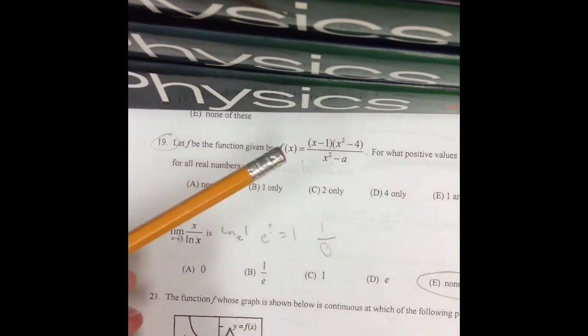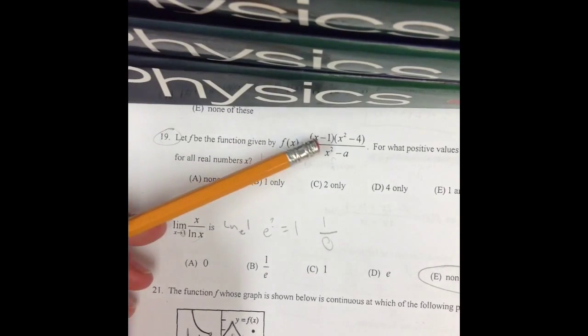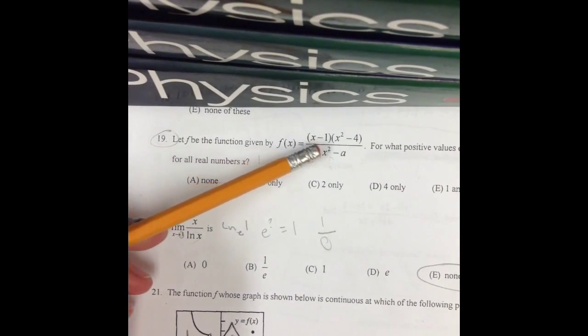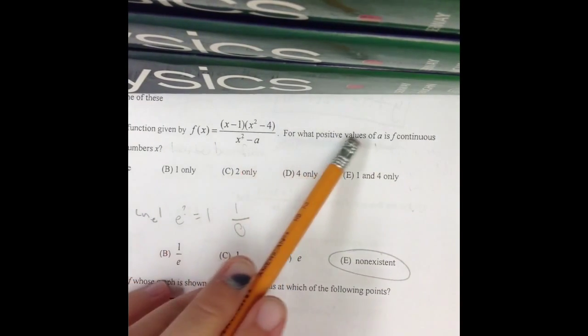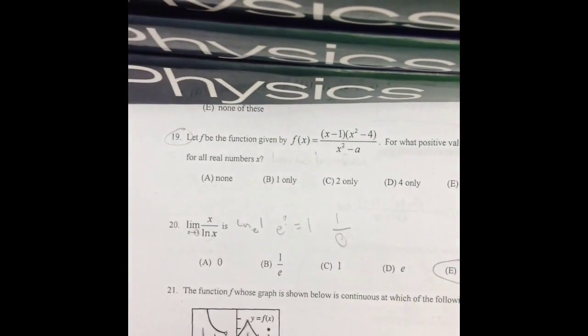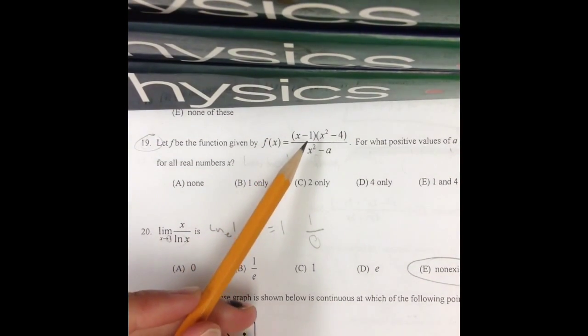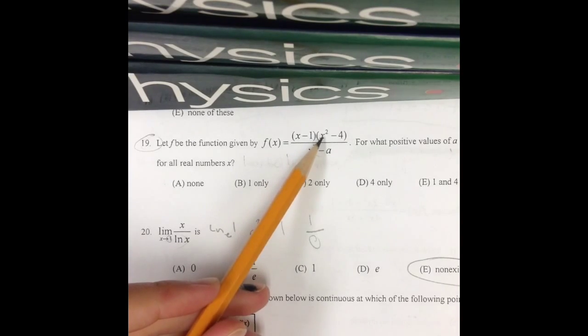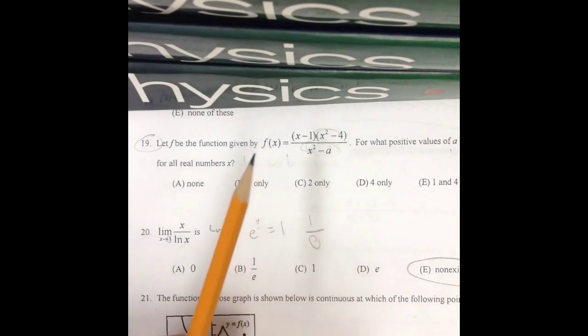We have our function f of x equals (x minus 1) times (x squared minus 4) over (x squared minus a). And so we have to figure out for what positive values of a is f continuous for all real numbers. And so because of this, we see that we have the difference of squares on the top. So we want to be able to cross that out.